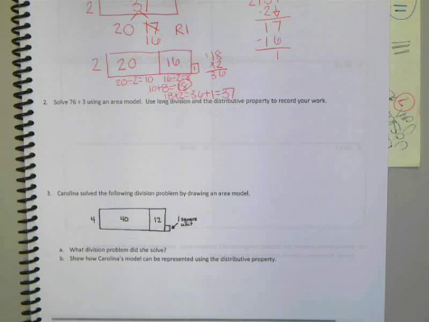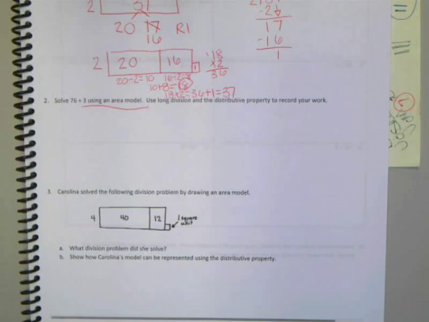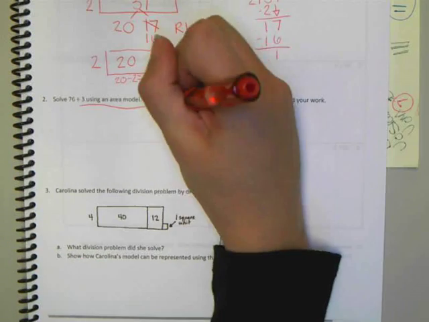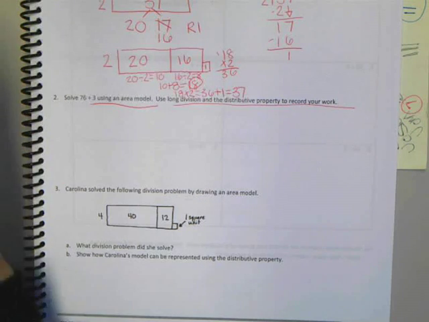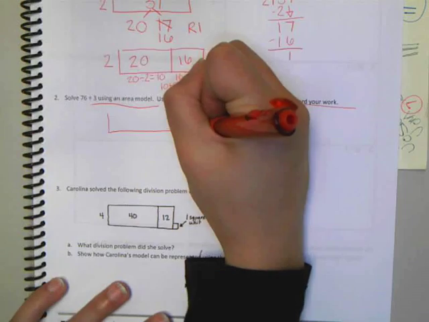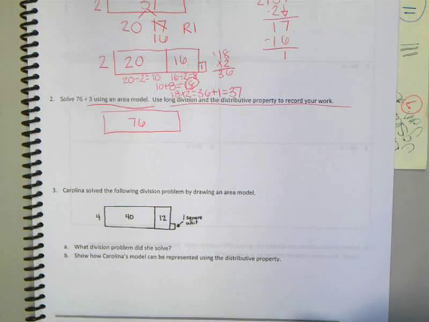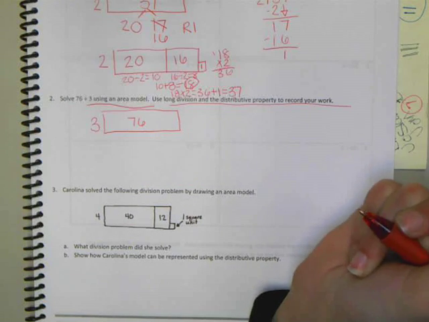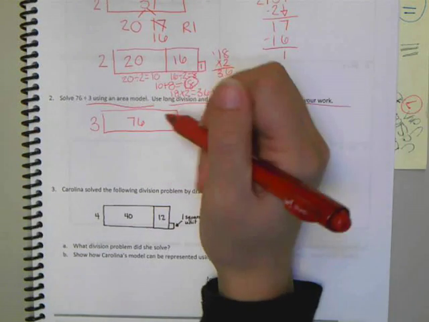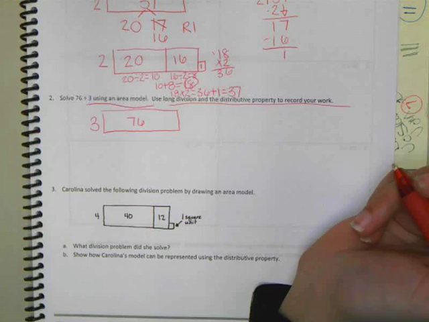All right, number 2. Solve 76 divided by 3 using an area model. So I'm going to underline that. Use long division and the distributive property to record your work. All right, let's get going here. To set it up, I'm going to first draw my rectangle. I'm going to put my hole in the middle and the number I'm dividing by on the outside. All right, just like last time, I like to set mine all up like this so I can see the whole thing before I start splitting it up. It's not required, but I think it makes it a little bit easier.